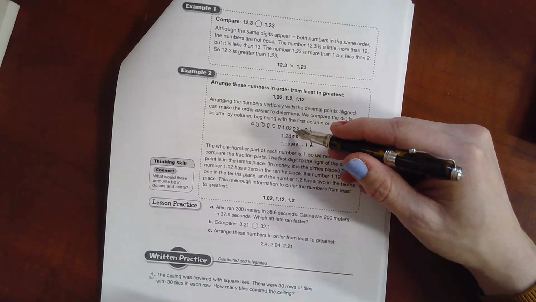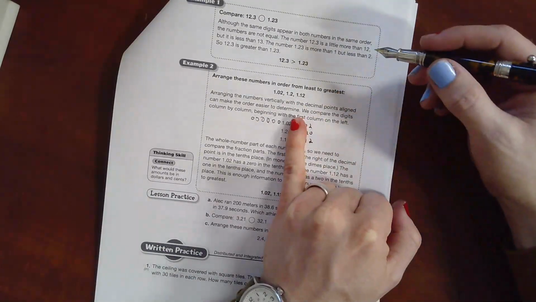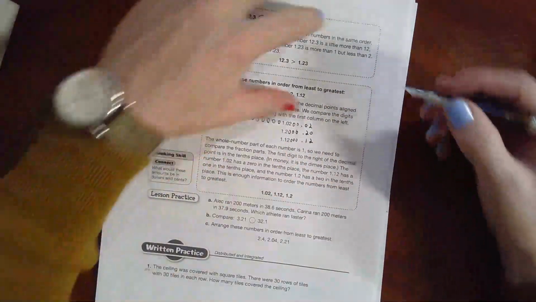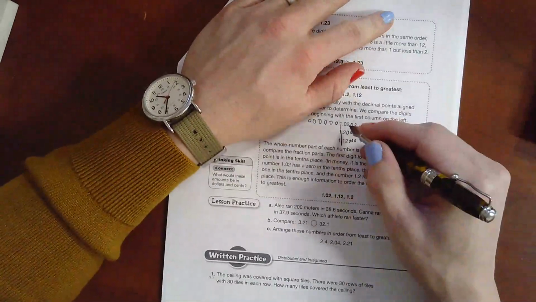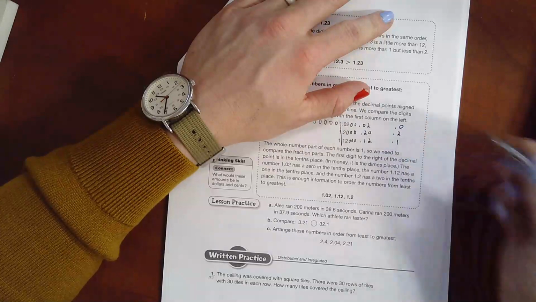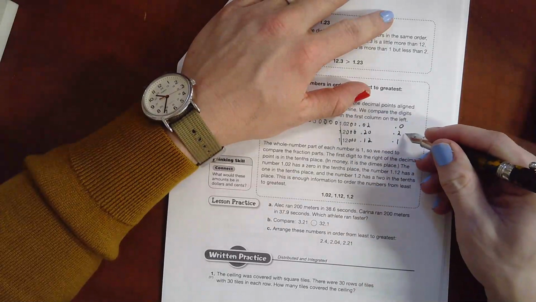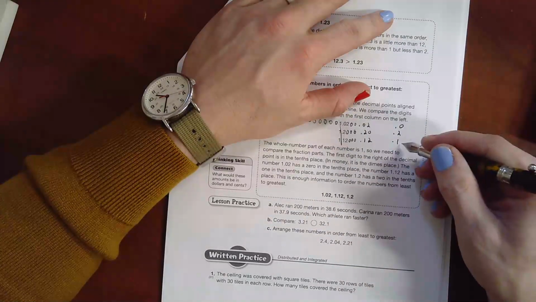Another way to look at it is to cross out this 1. Now we're comparing 0.0, 0.2, and 0.1. Which one's bigger? 0.2 is obviously the biggest, 0.0 is the smallest, and 0.1's in the middle.